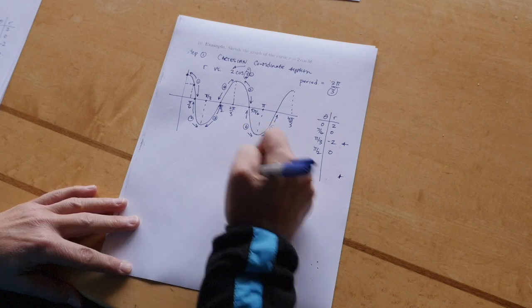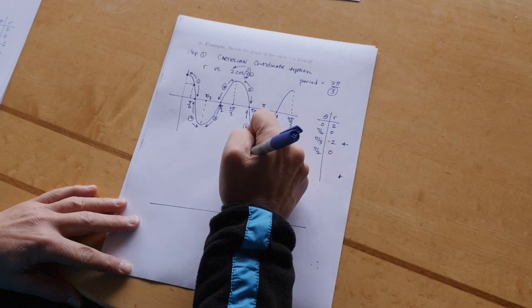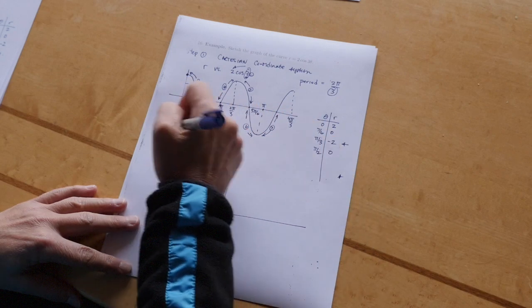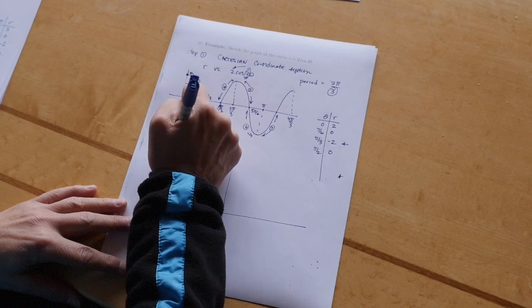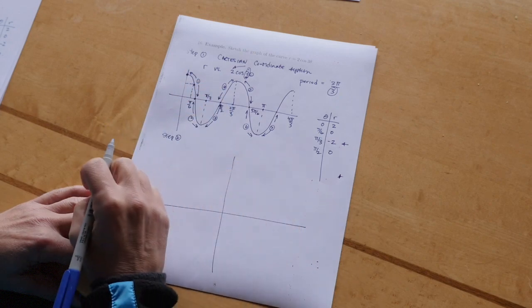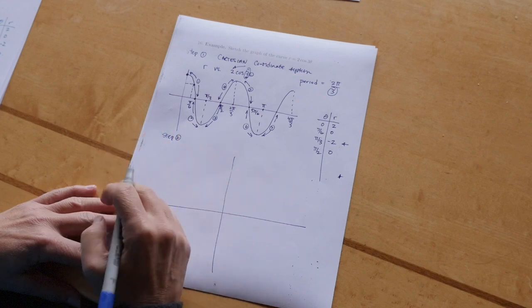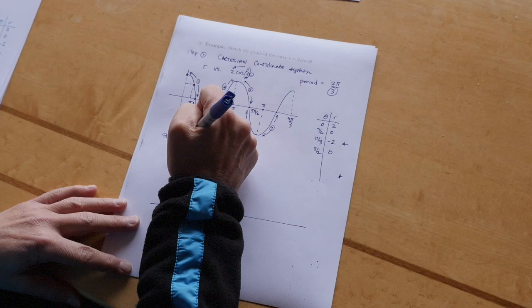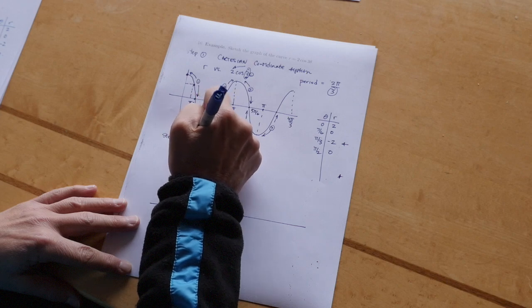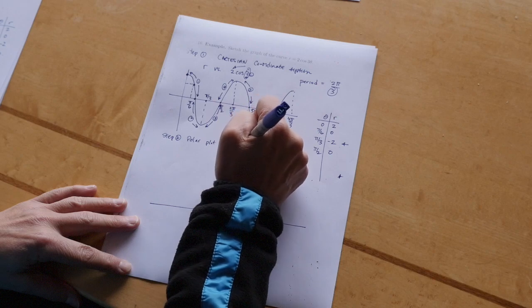Okay, let us draw now the axes here, and now I'm in step 2 of the procedure that I'm going to use for doing these kinds of plots. Step 1 was to get a sense of what values of r I have for what values of theta. Now step 2, make a polar plot of r versus theta.